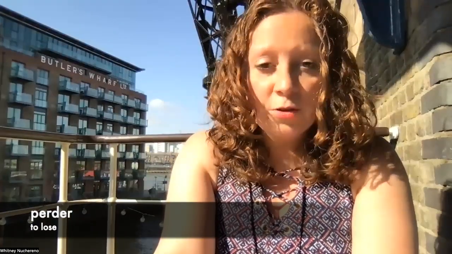Now let's take an ER verb such as perder, to lose. Okay, and now it's the same exact thing. It stem changes in all of the forms but nosotros and vosotros, but because it ends in ER, we are now conjugating it with ER endings. So vamos a empezar a conjugar perder, to lose.